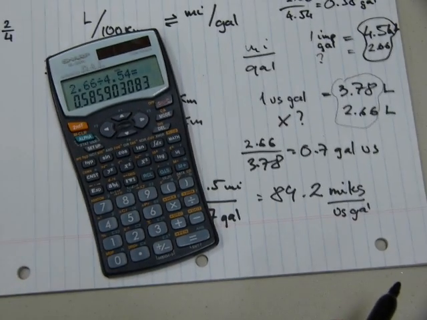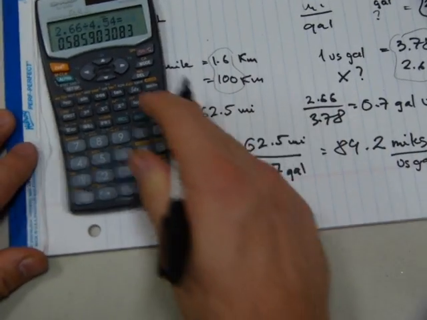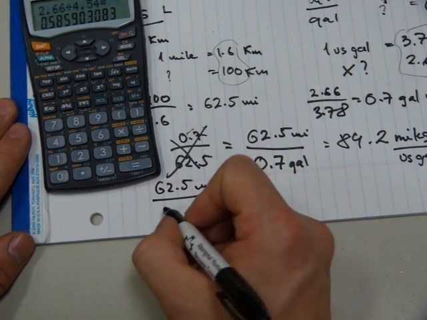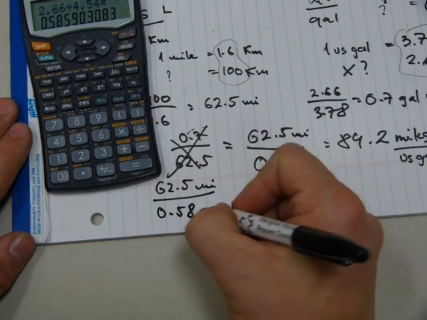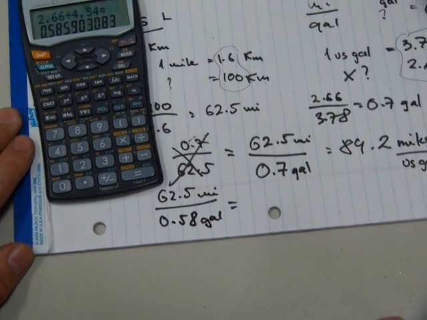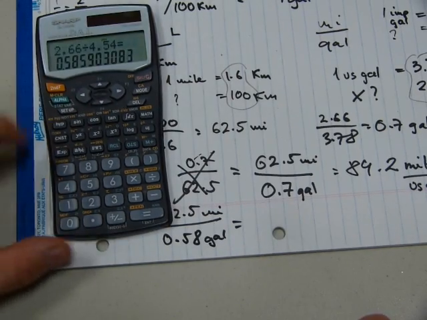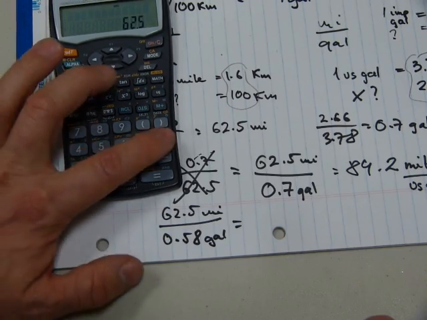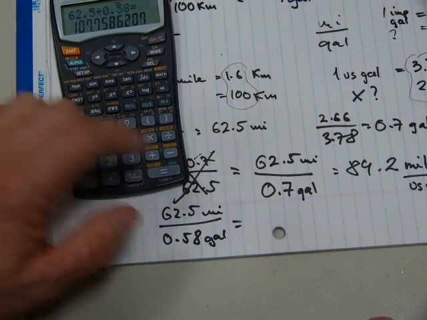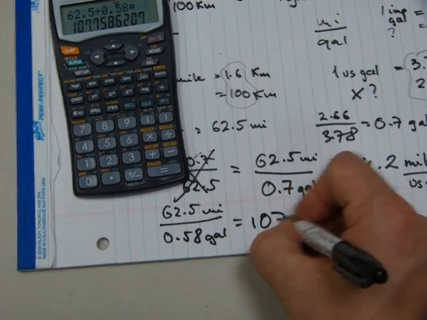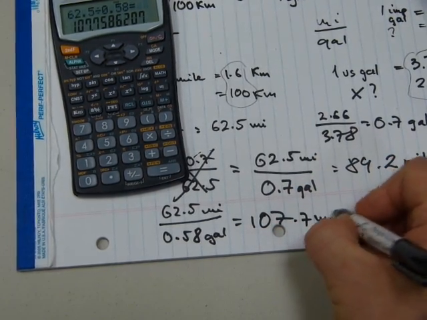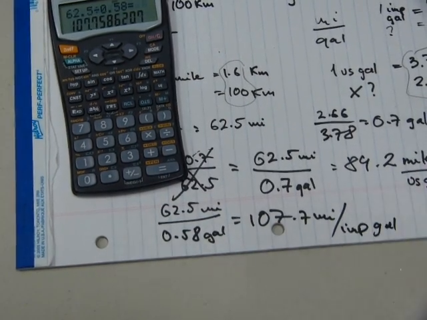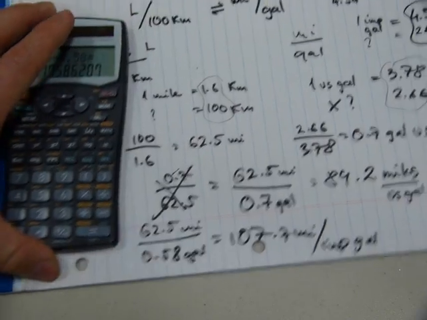And if it's so, then my fuel economy is going to be 62.5 miles traveled out of only 0.58 gallons, because the British gallon is bigger. And if such is the case, then it's 62.5 divided by 0.58. Then my fuel economy is 107.7 miles per Imperial gallon, because these are different.